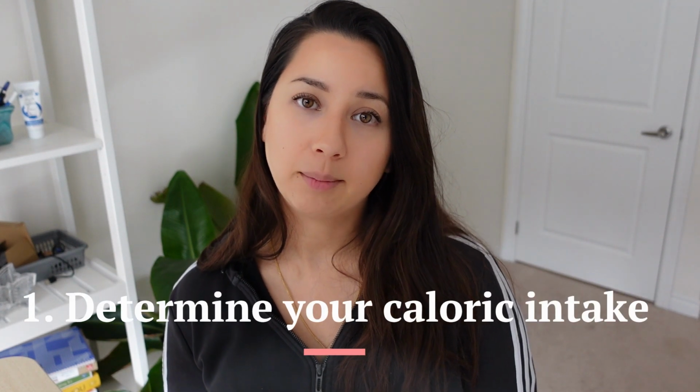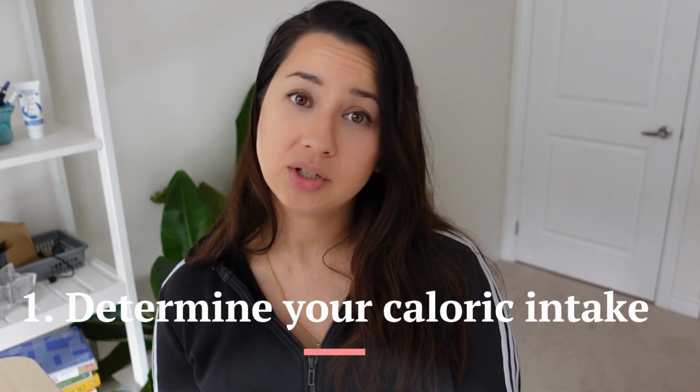Let's talk about how to implement a reverse diet. So before implementing a reverse diet, it's essential to determine your caloric intake and adjust it based on your goals. If you've been following a strict diet, you may need to gradually increase your calories over a few weeks or months to allow your body to adjust to the new intake. So here are some steps to implement reverse dieting. Number 1, determine your caloric intake. Use a calorie tracking app or consult a nutritionist like myself to determine your current calorie intake.